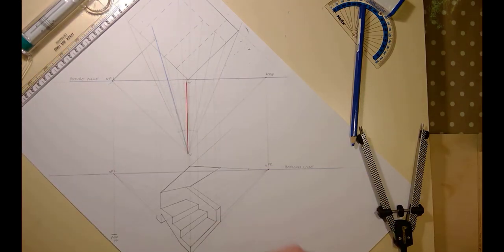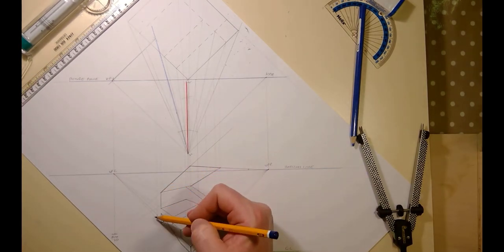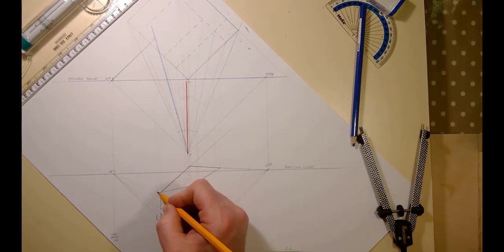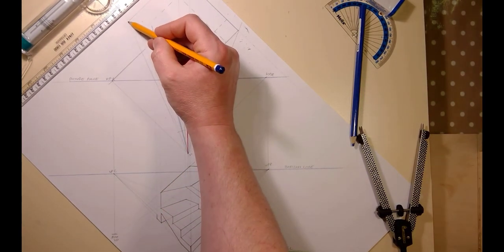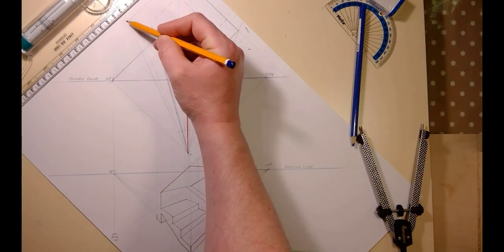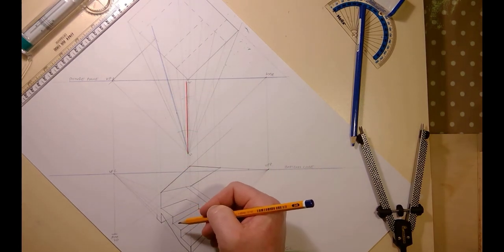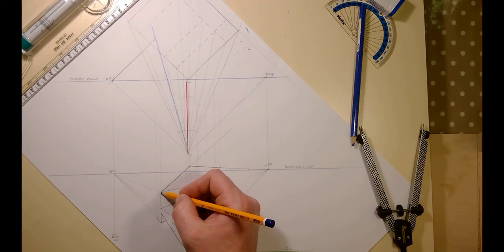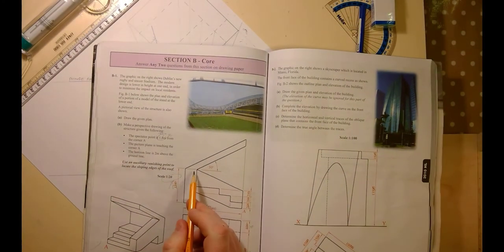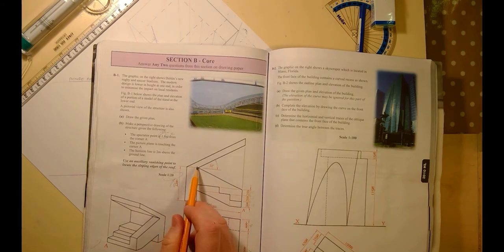Now obviously we want to add that bit of thickness there to the roof. So it's obviously in line with this here. And if we look at our question, that comes straight out. So that's where the back slope of that roof is.